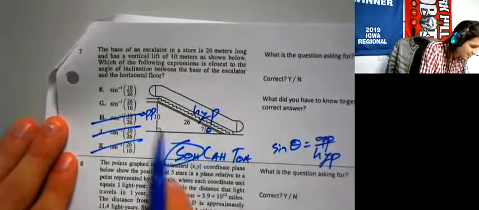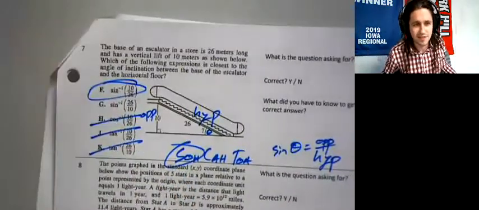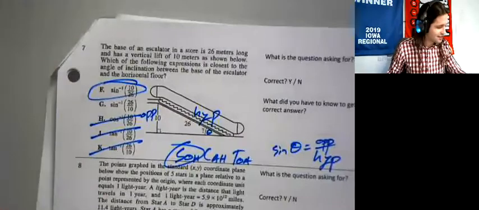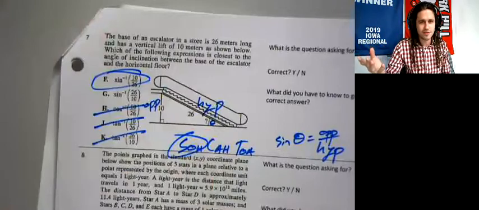Great. Opposite side is 10. Hypotenuse is 26. 10 over 26. Don't read anything. There's so many words there. I saw there's an angle it's trying to find. If you see a right triangle, my God, you're just SOHCAHTOA. Just write it down.